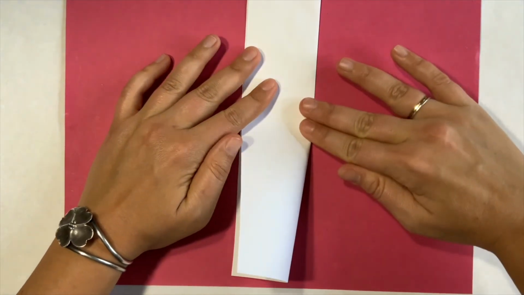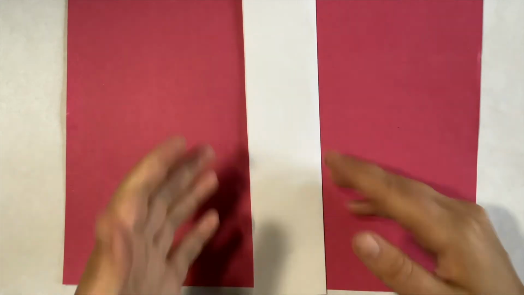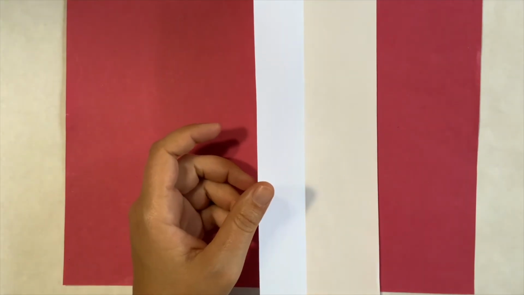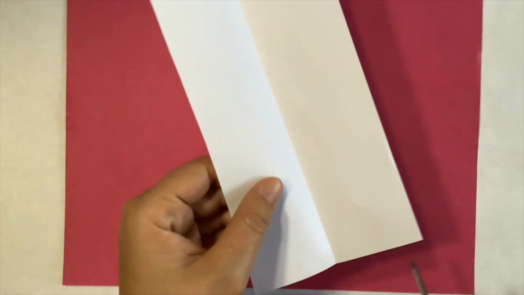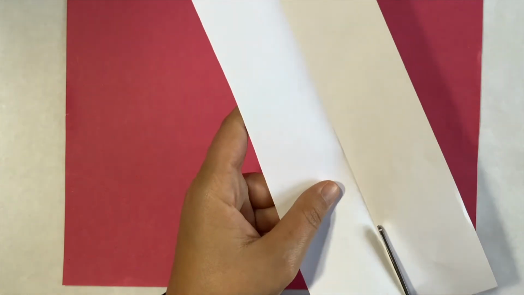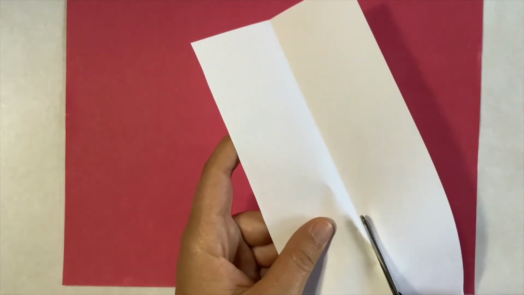I hope folding is getting easier for you as you go along. Now open the piece of paper. We see that a line has formed. And yes, you get to cut that line one more time using your scissors. Cut as best you can down that line.